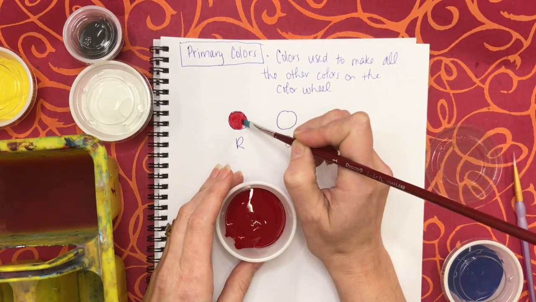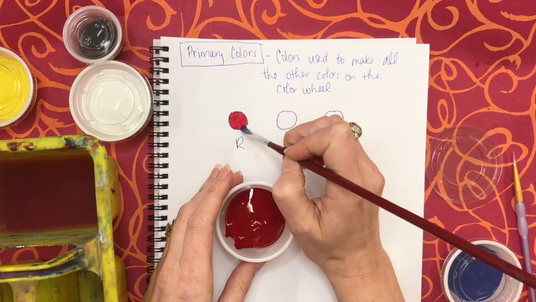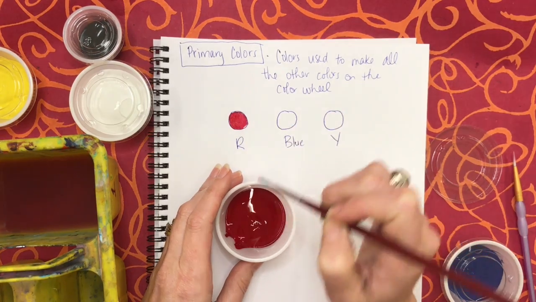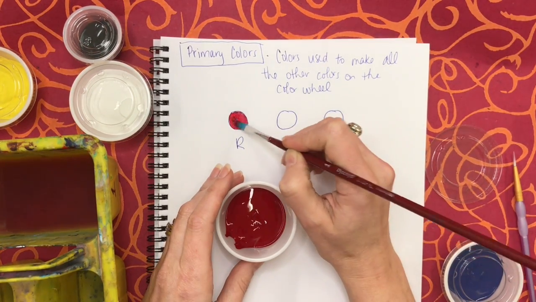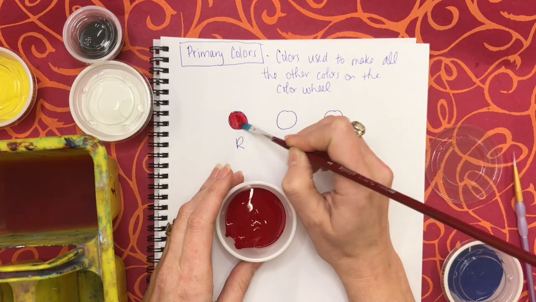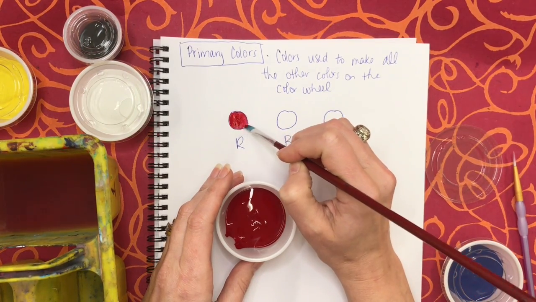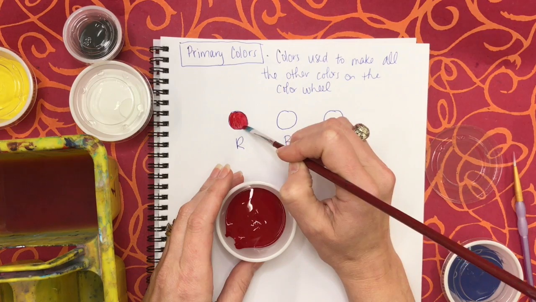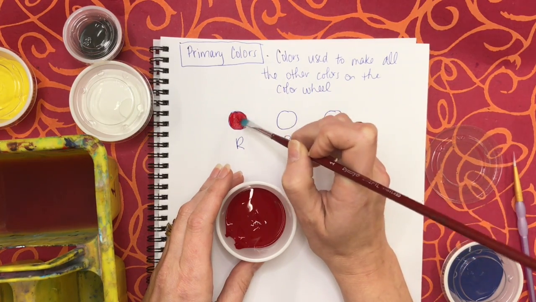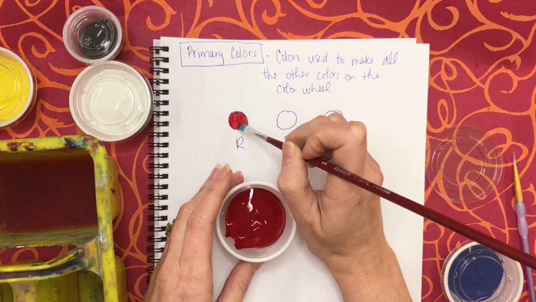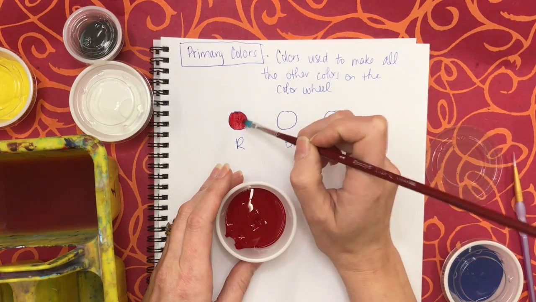If you have too much water on your brush, your paint is going to get very watery. So you do want to make sure you can always do another layer and build up the color. If it was too watery, let that dry and then come back and paint another layer. So we don't want this to look pink, we definitely want it to look red.